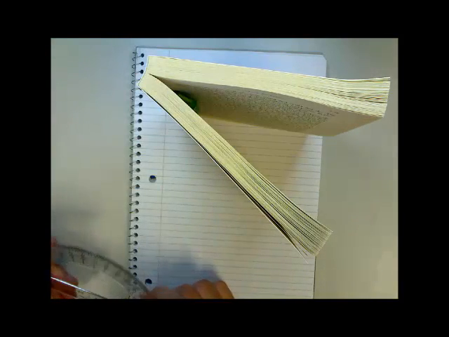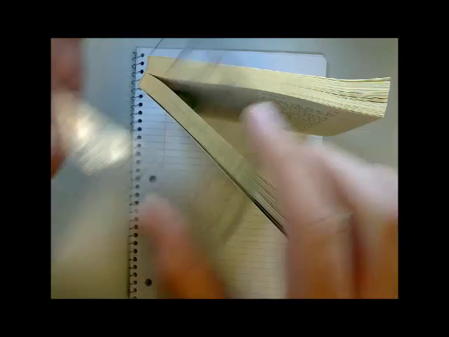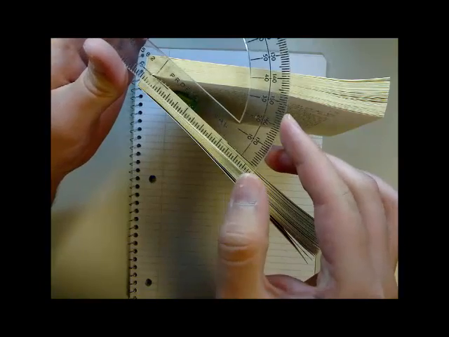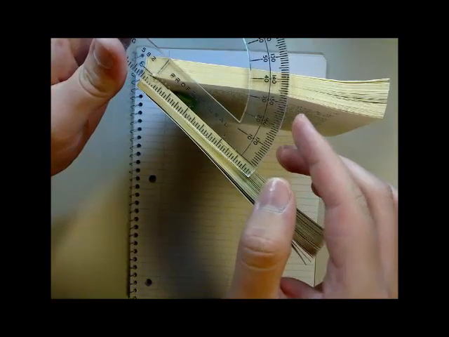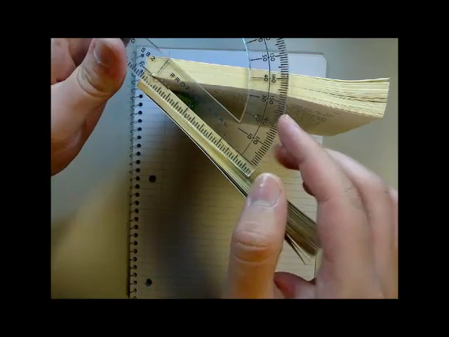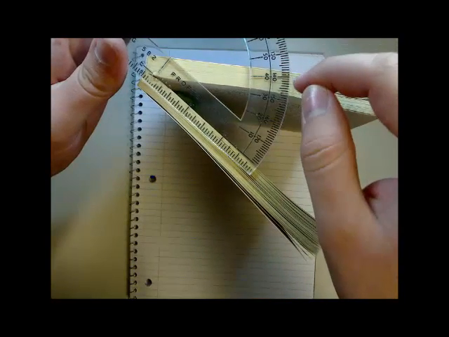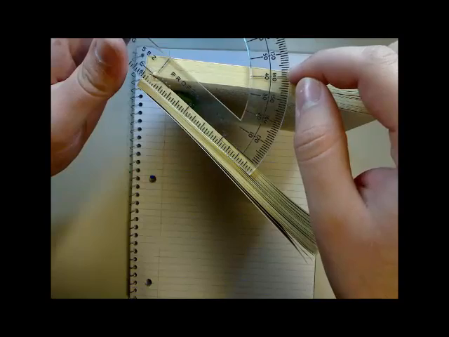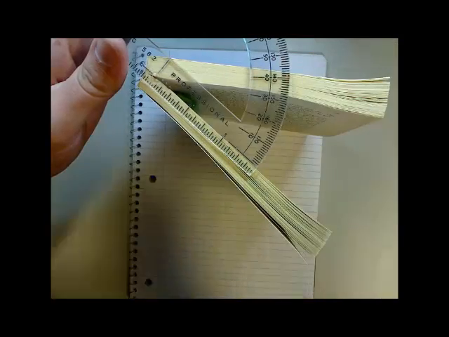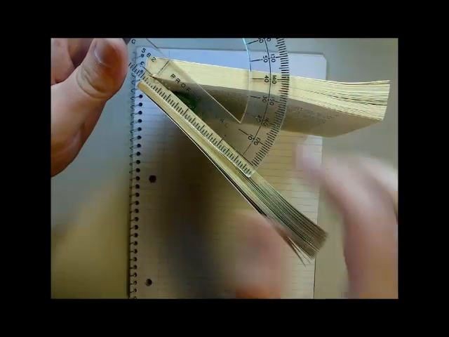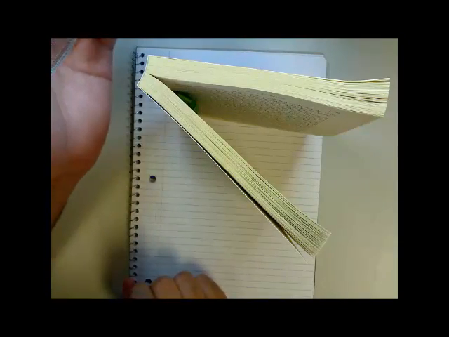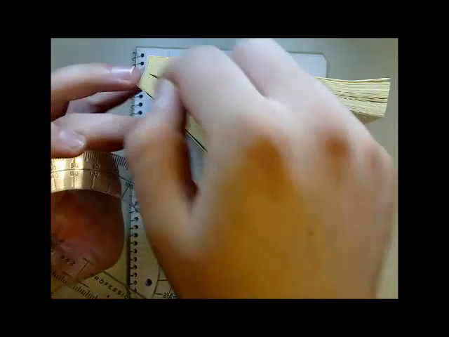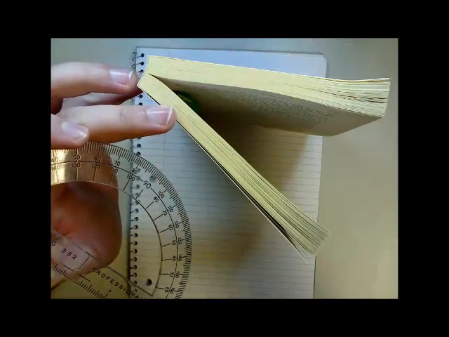When you're measuring something like this, it's important that when you select the bottom edge, you don't choose the wrong top edge. For example, in this case, it would be incorrect to look up here and say that the angle made is 43 degrees, because then you would be measuring the inside with respect to the outside, whereas the angle made follows the inside on both edges.